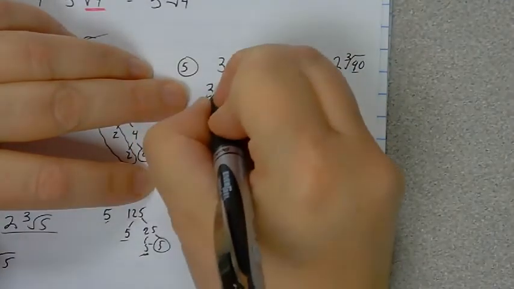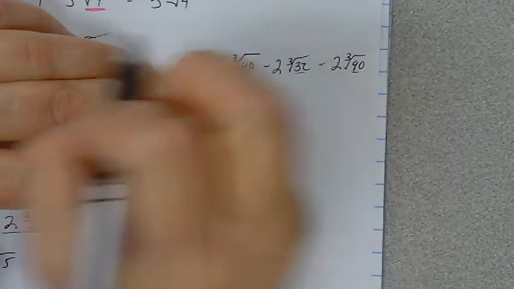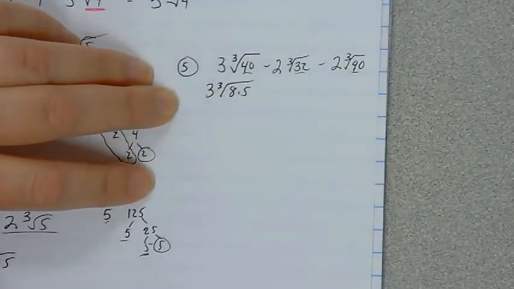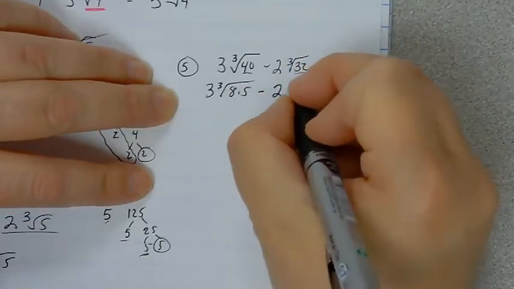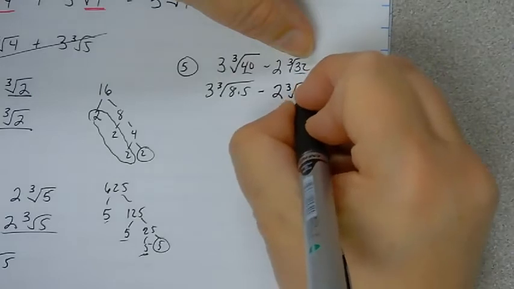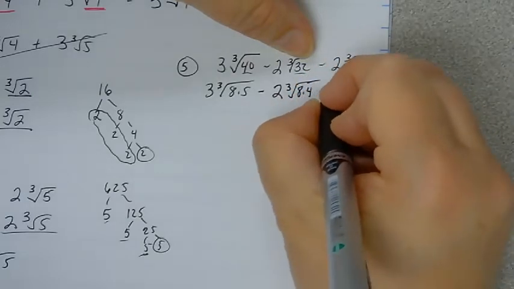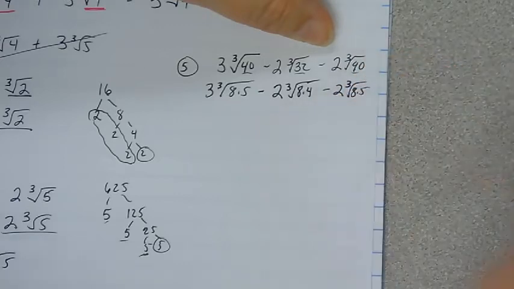This is 3 cube root of, and I'm going to use 8 times 5 because I've found that 8 is 2 times 2 times 2. So I'm going to memorize that the cube root of 8 is 2. So if I can break it into 8 times something, that's good. And 32 is 8 times 4. And cube root of 40 is 8 times 5.